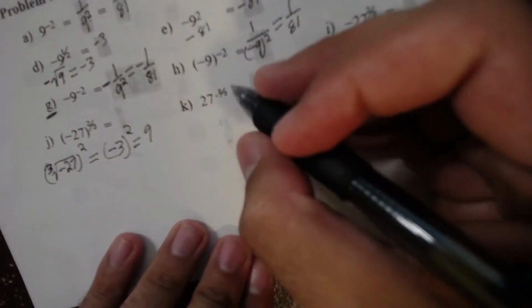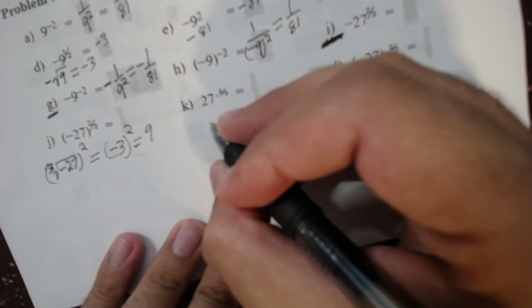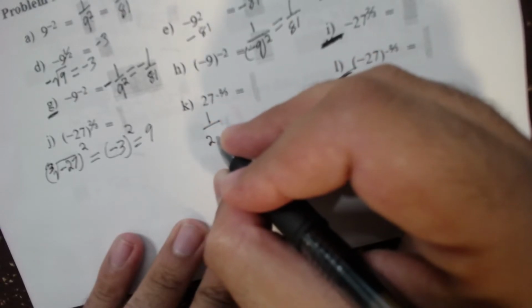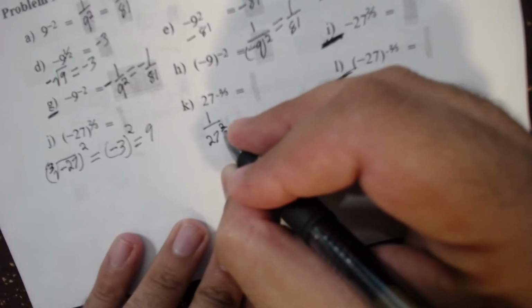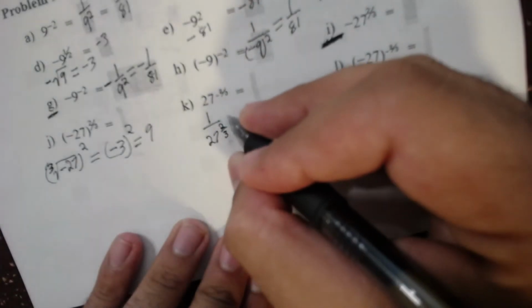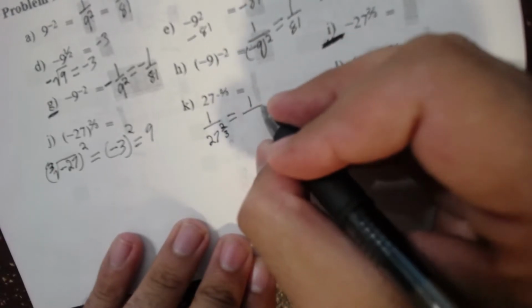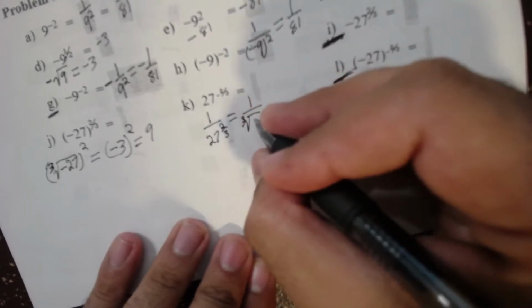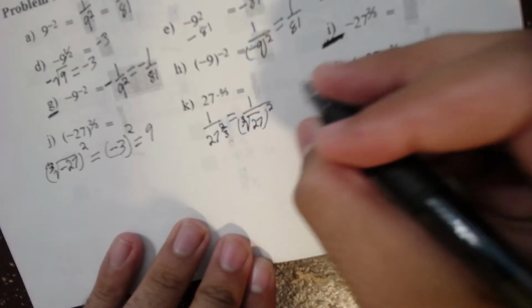Okay, so we have a negative exponent, and we need to first make it positive. So we go 1 over 27, and then what's the exponent? 2/3. We're changing it to make it positive. Now, we switch it over to a radical: the index is 3, 27, and then I'm going to square.